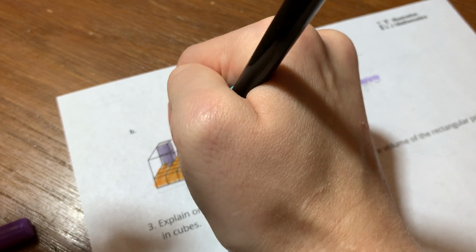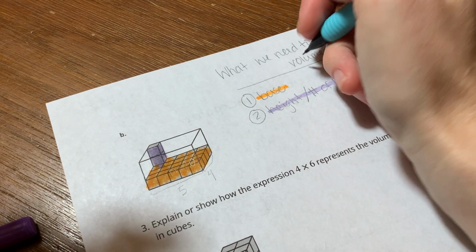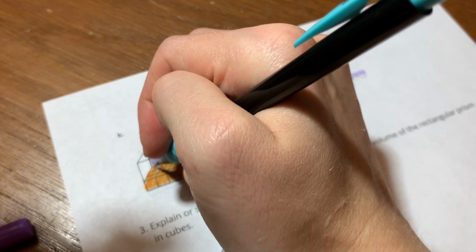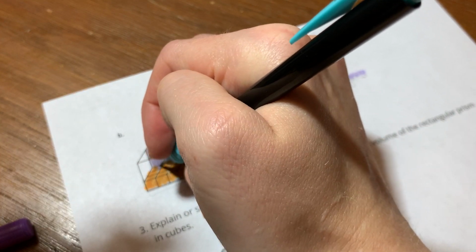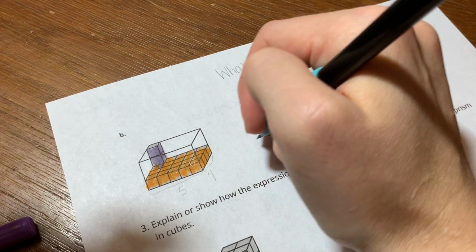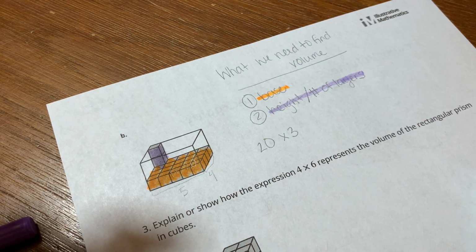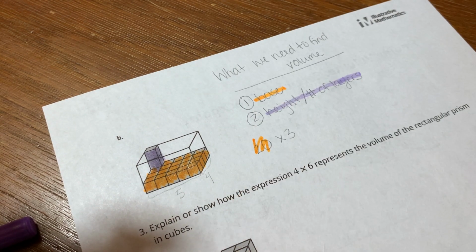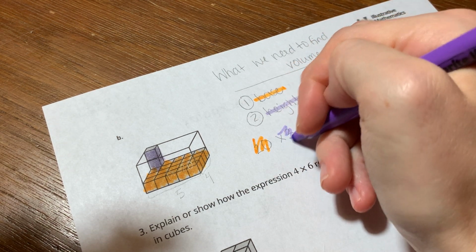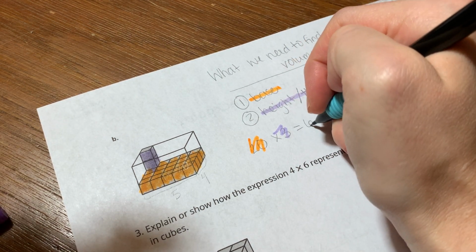The area of the base is 20. And I have 1, 2, 3 layers. So I have 20 times 3. 20 is my base. 3 is my height, or the number of layers I have. And that gives me 60.